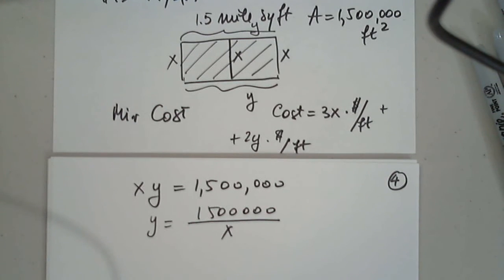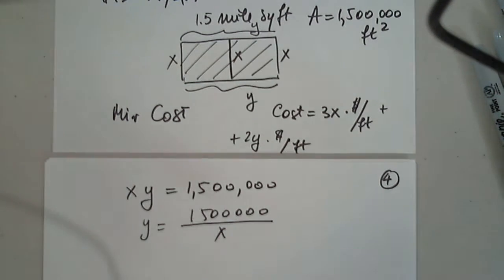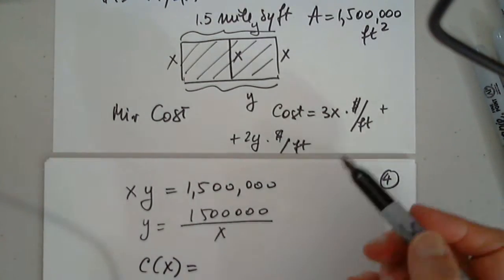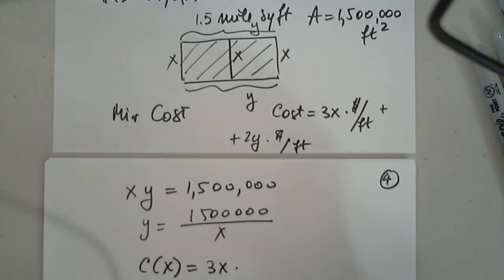I'm trying to log in and see. Not sure why it's taking so long. But as long as I don't have the cost per foot, I have no idea how they want us to present the answer. So I have the cost, so this is C of x now. So it's 3x times, I don't know what that is.